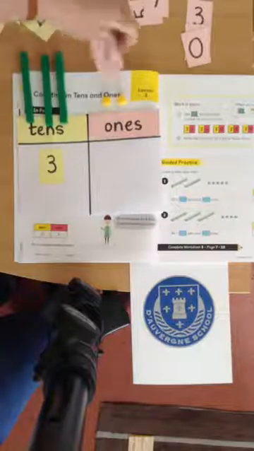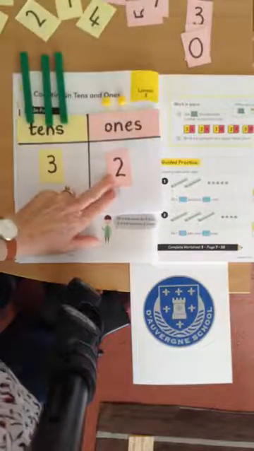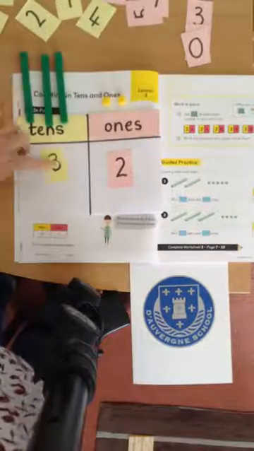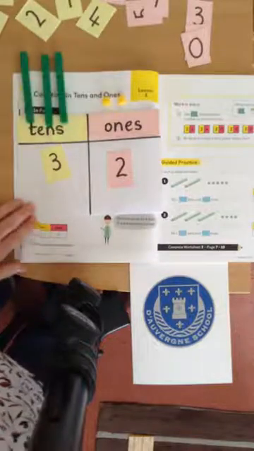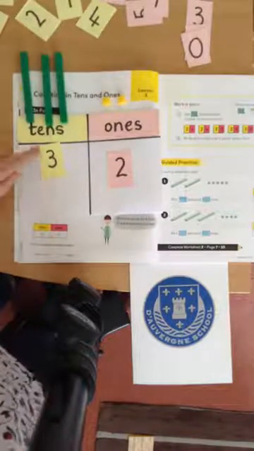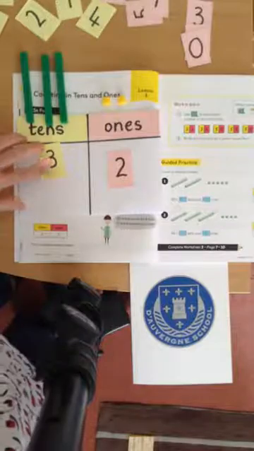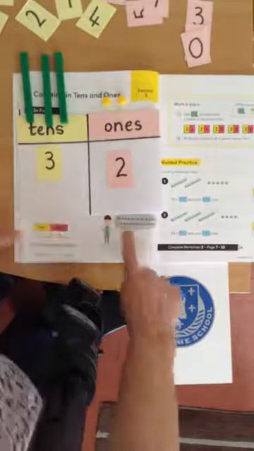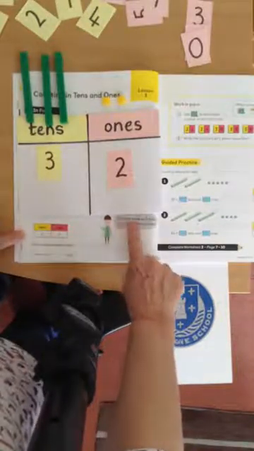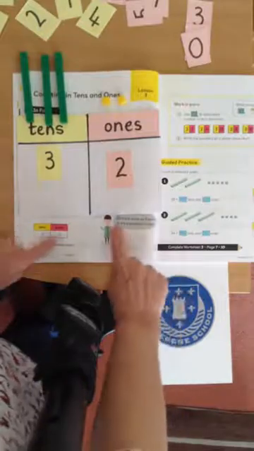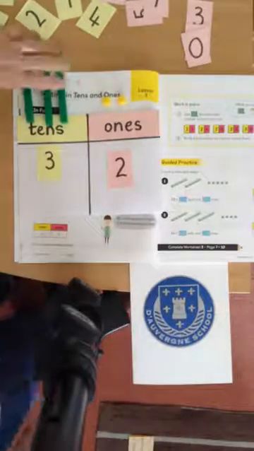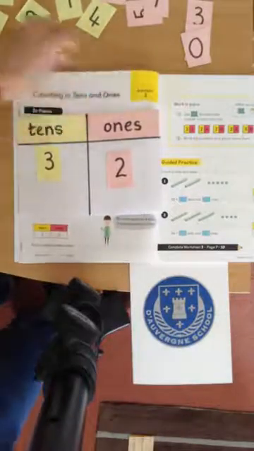I can put my 2 in there, and there I've got the number 32. So my 30 is the same as 3 10s. This is what she's saying. 30 is the same as 3 10s, and 2 is the same as 2 1s.